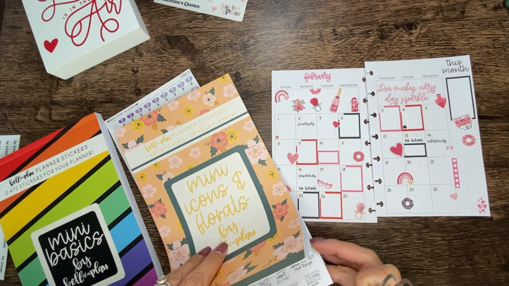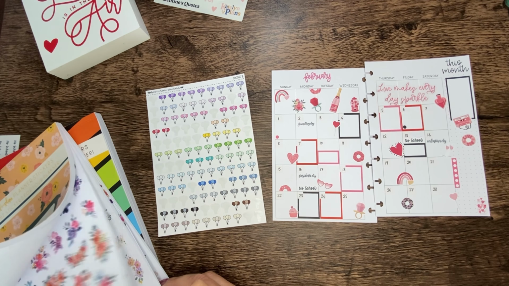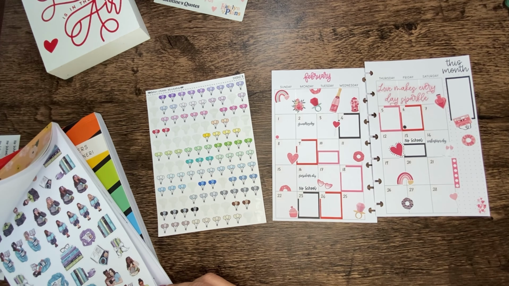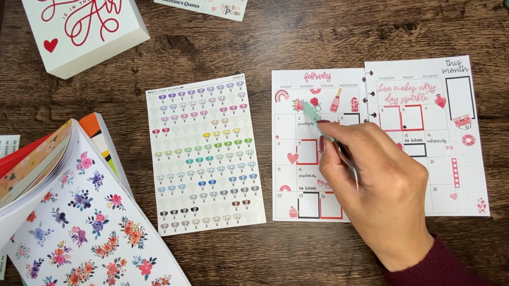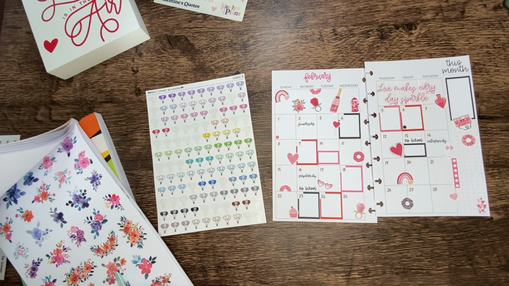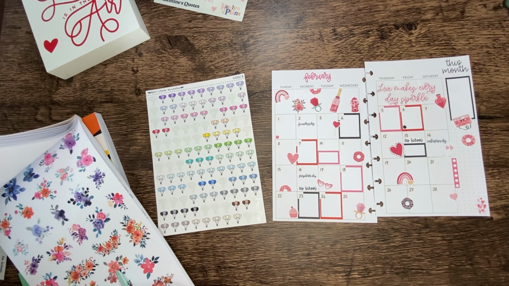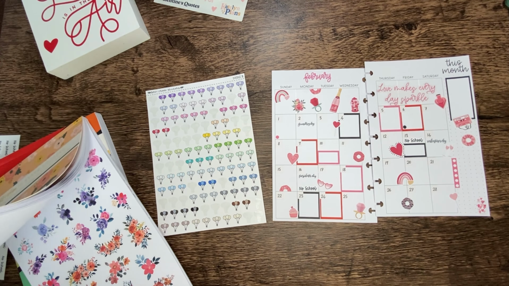Let's go to these balloons now. Just real quick, I'm going to look at these flowers. No. No, I think if I had more of these flowers, which I'm not really seeing.